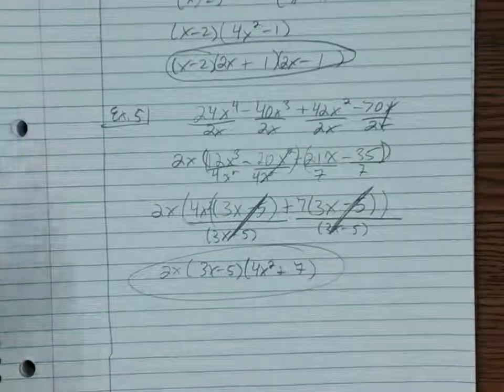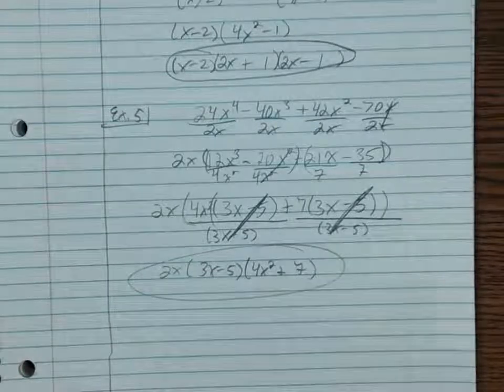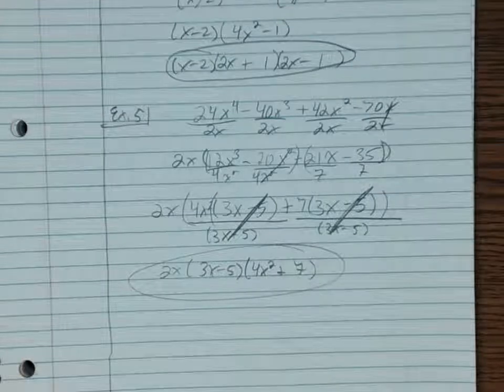Completely factored. Outstanding. We'll practice some more of this in class. I want you to get really, really, really good at it because it's an awesome technique, and I think you're going to do really well. So see you in class.